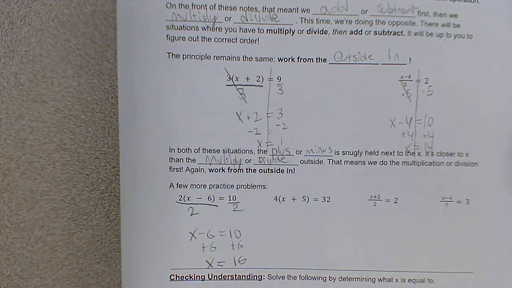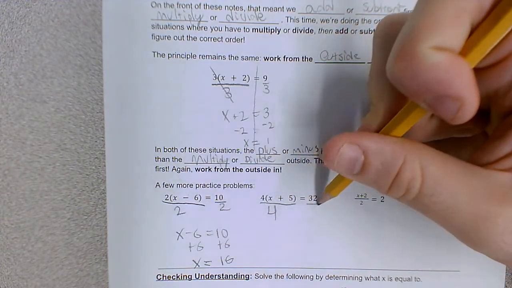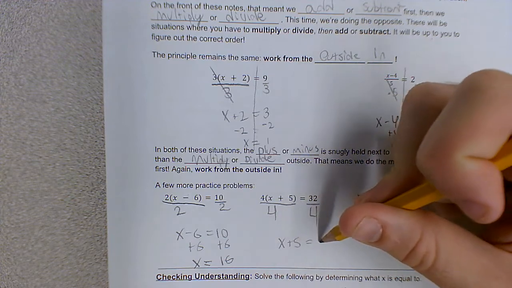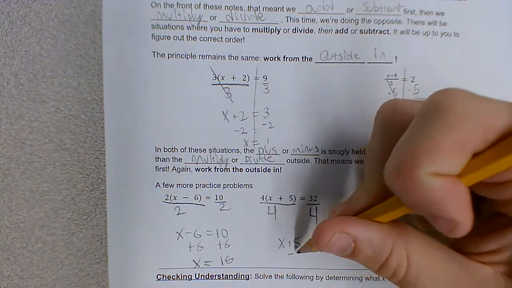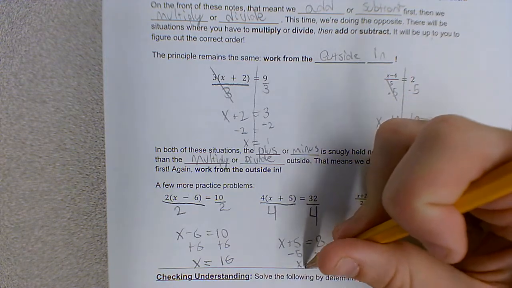For the next one, my 4 is also on the outside, so I divide both sides by 4. And I have x plus 5 equals 8. Then I subtract 5 from both sides, x equals 3.